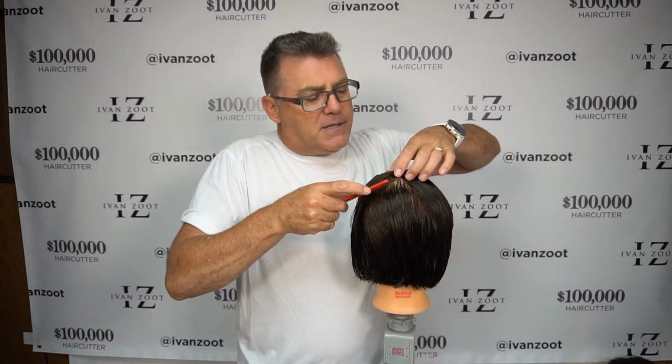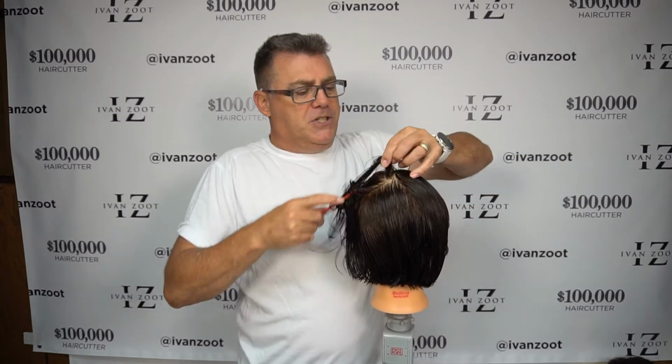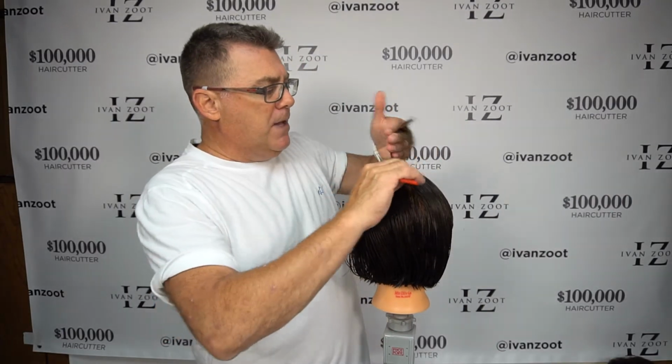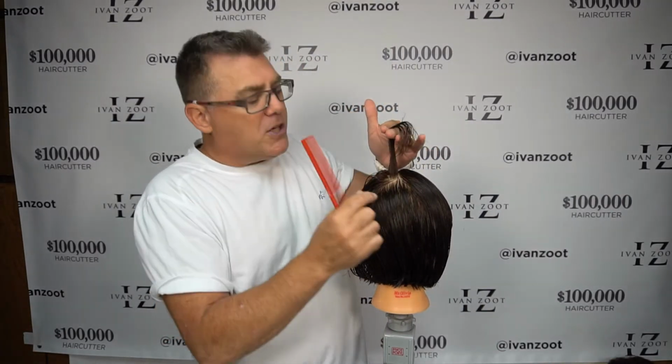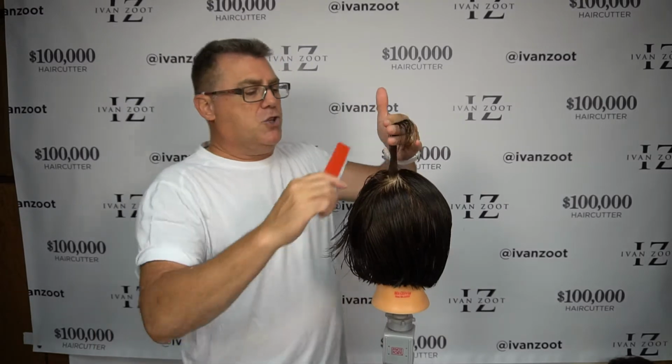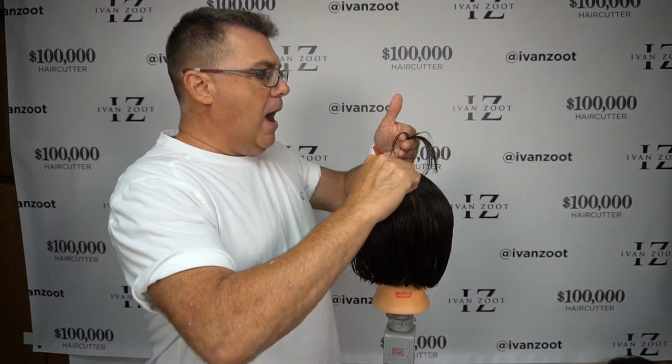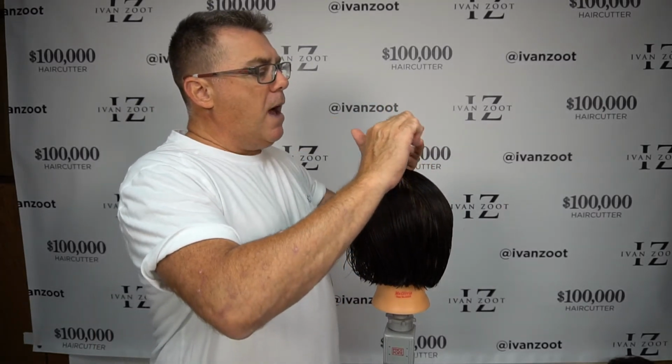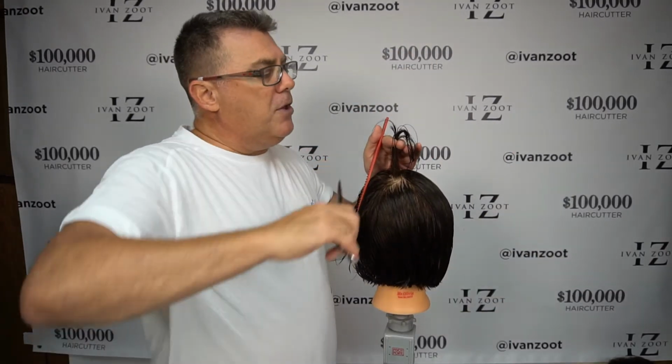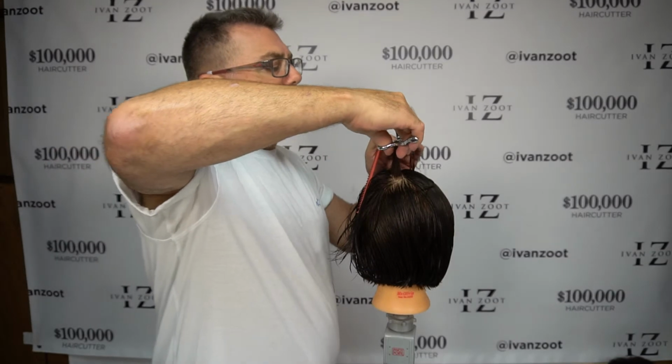I'm going to take a parting at the top of the head right here. This is a small subsection. It is about 2 inches across. It is about 1/4 inch thick. At the top of the head, I am going to comb this up. I'm going to hold it up, and I'm going to determine my cutting length right there. I'm making it short so it'll be visual.